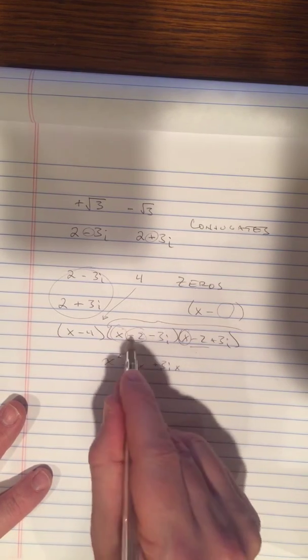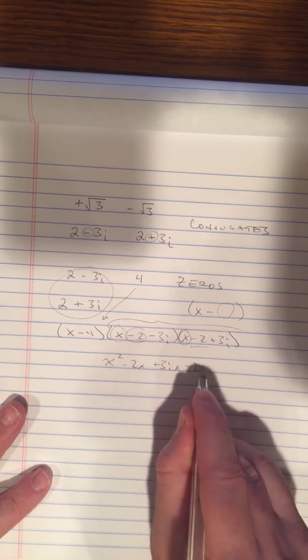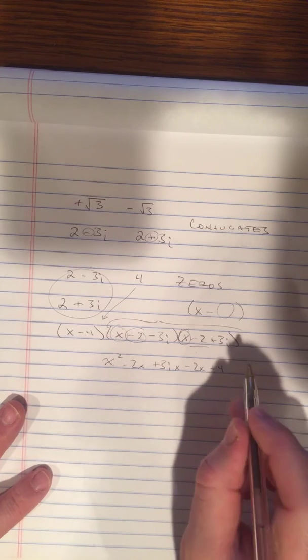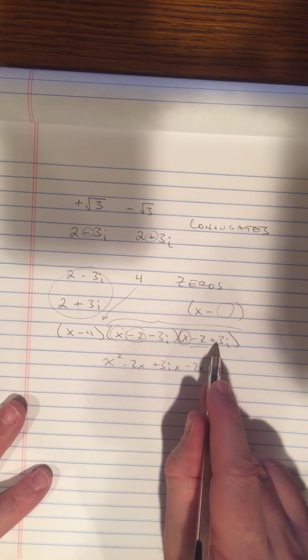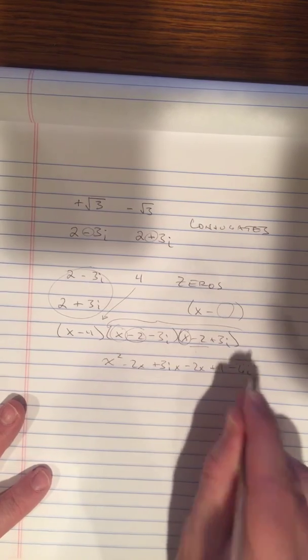Then I got to go through and do negative 2 times each piece. So negative 2 times the x, negative 2x, negative 2 times negative 2, which is positive 4, and then negative 2 times 3i, so negative 6i.